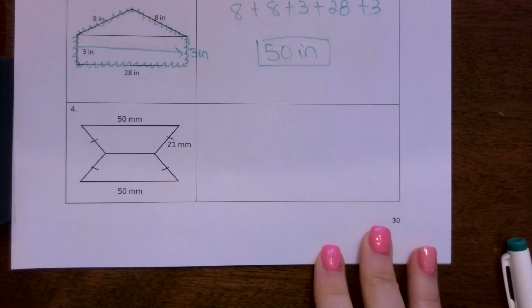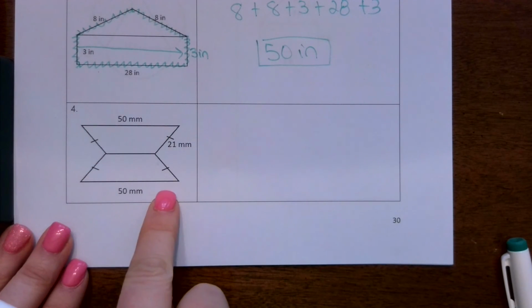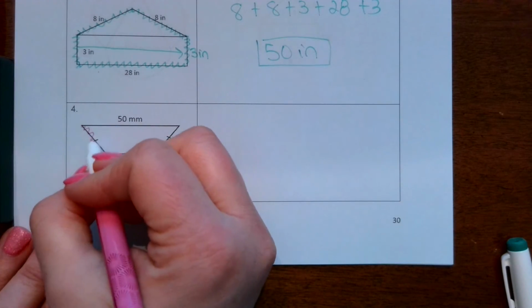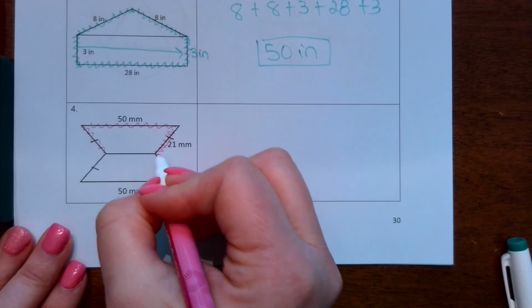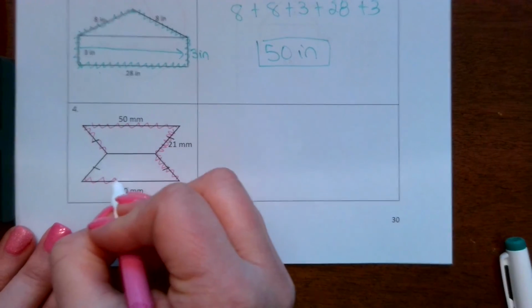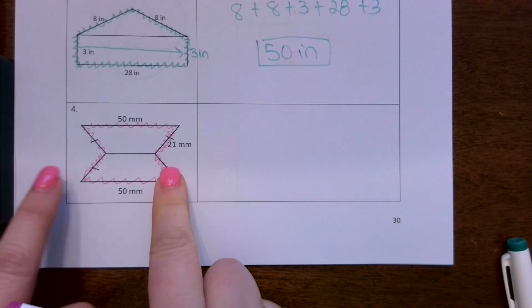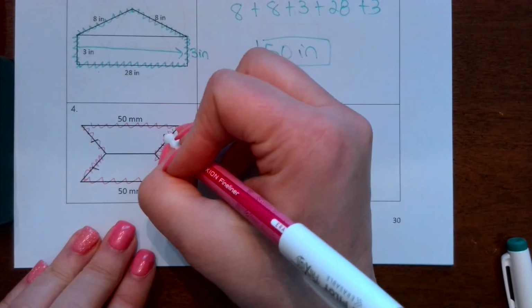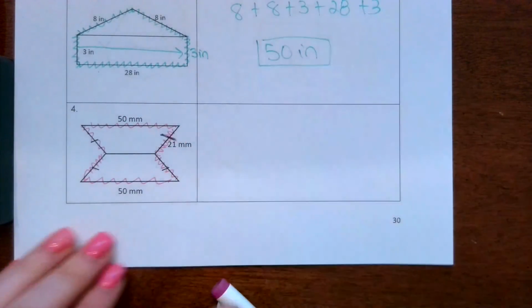Okay, final shape is a trapezoid on top of a trapezoid. And for this trapezoid, looks like I know this is 50 and I know this is 50. I'm going to highlight this. Looks like I am looking for those 2 pieces. This piece and this piece. But I don't know this side, or this side. All I know is this line right here. What does this line mean?